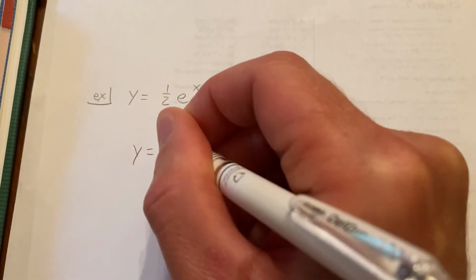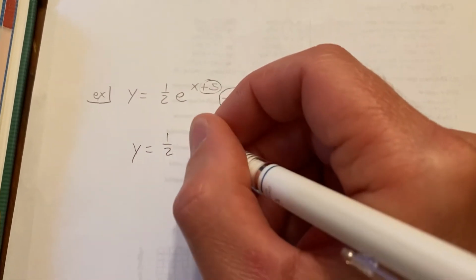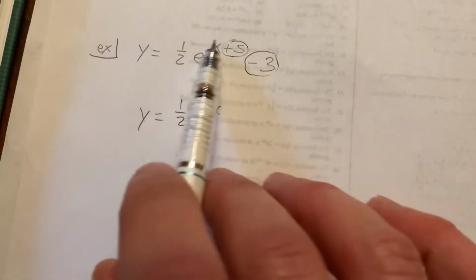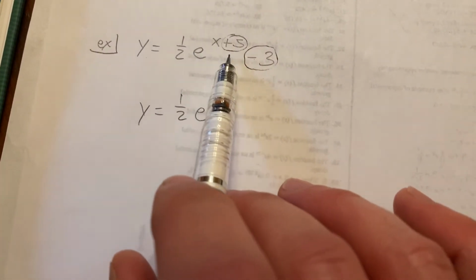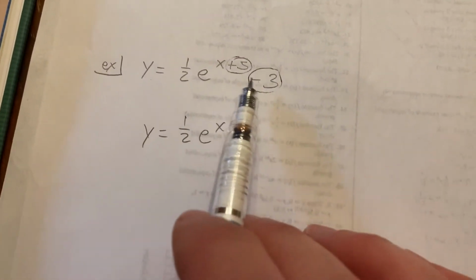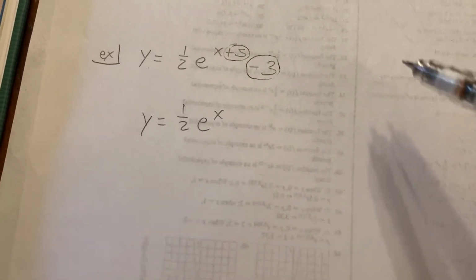Now what we're going to do is get rid of those shifts. We're just going to make a table of values for 1/2 e to the x. The reason we do that is because if we just made a table of values and used these right here, our table of values almost always consists of -2, -1, 0, 1, and 2. But because of these shifts, it's not going to get the important information of the graph with those values.